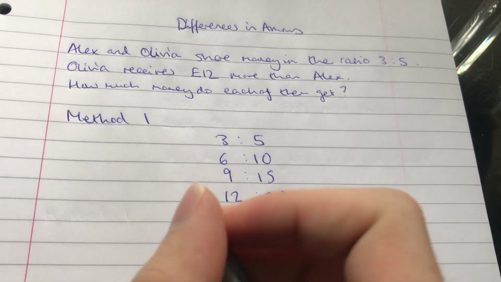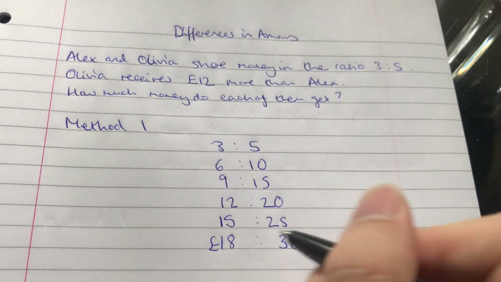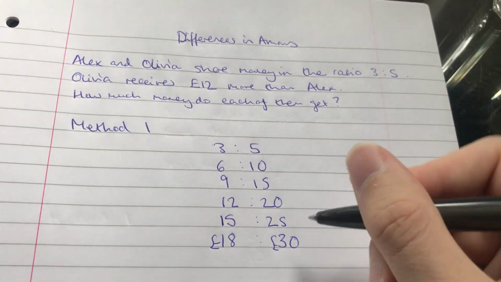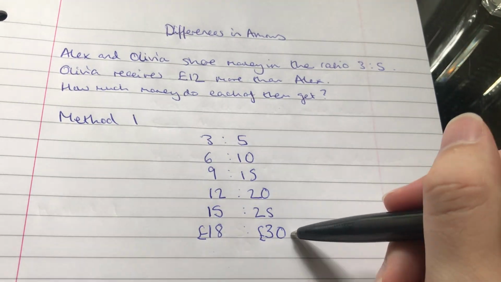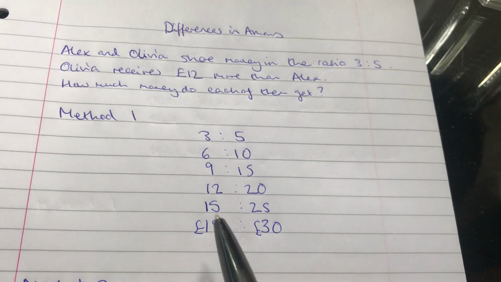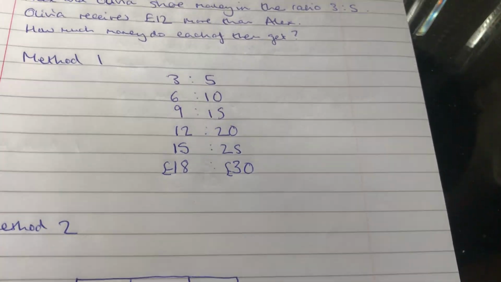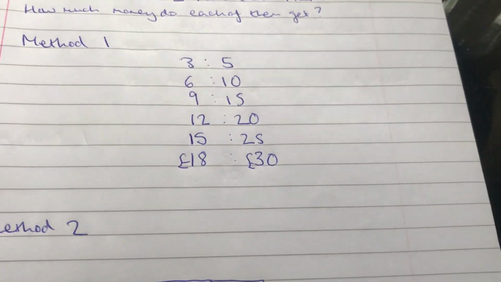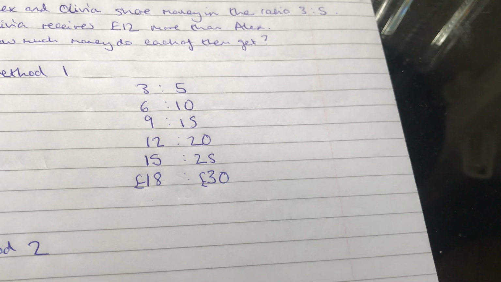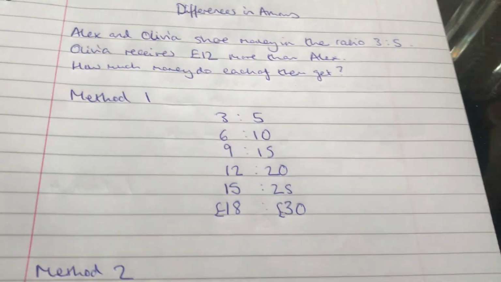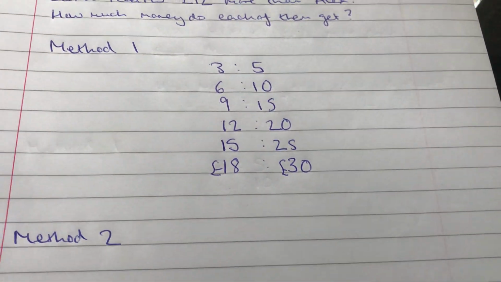So we can say that Olivia receives £12 more than Alex. So Olivia will receive £30 and Alex would receive £18. This is a good method, but it can take a long time, especially if the difference is really high. So this would be a good method if you're struggling a little bit, but I think we can make it quicker if possible.